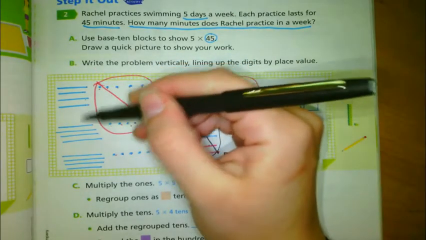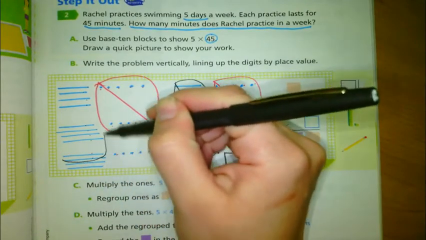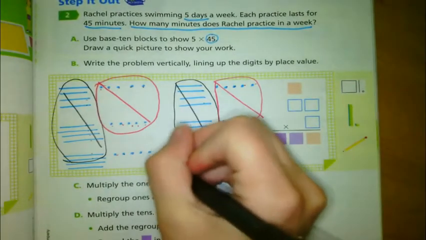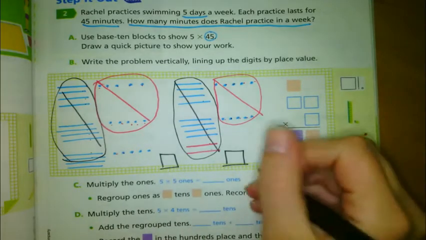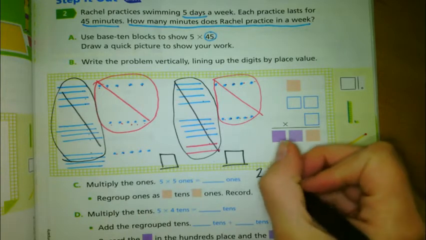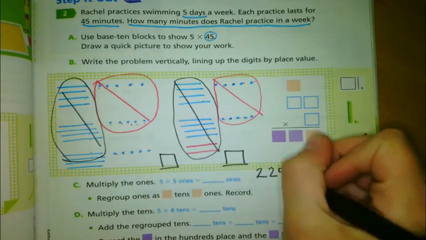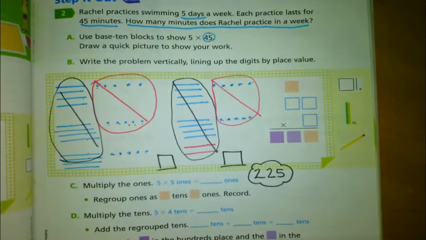And I can group these and turn it into 100. And now if I try to look at that number, well, I have 2 hundreds, 2 10s, and 5 1s. So using my base 10 drawing, I found out my answer is 225.